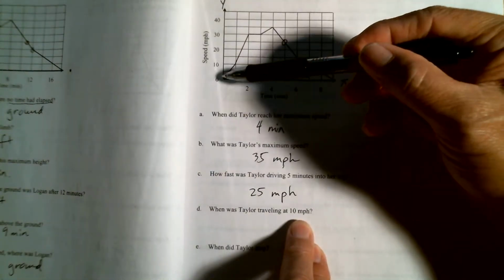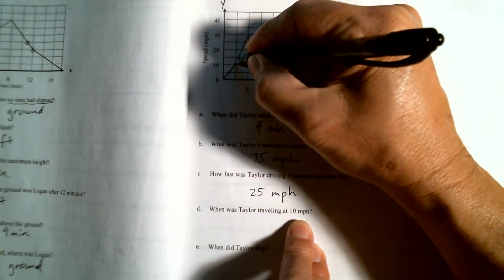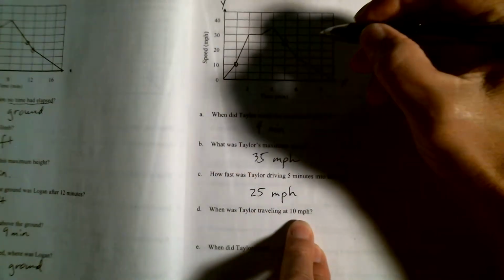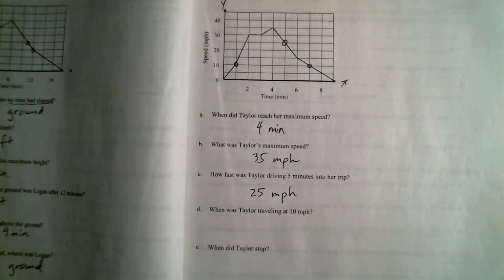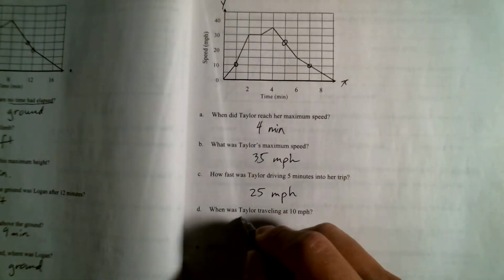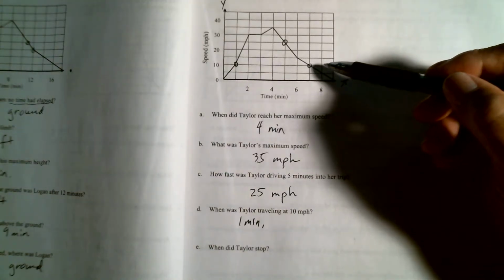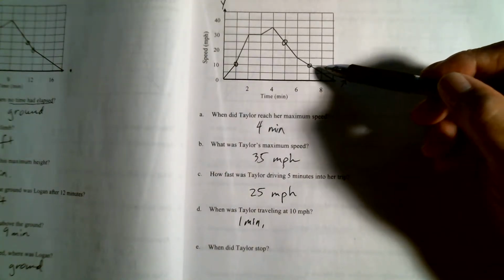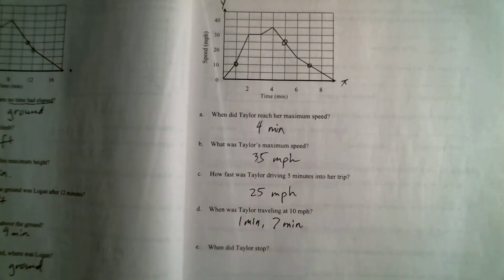Okay, that's 10 miles per hour right there. Here's a value at 10 miles per hour. Here's another value at 10 miles per hour. So it looks to me that we could simplify this to like 1 minute. And on this end, this looks like 7 minutes. Okay.